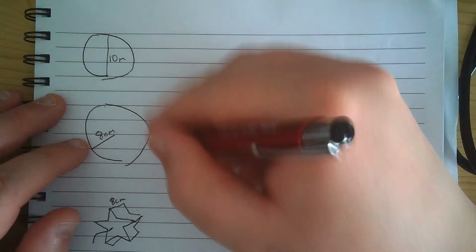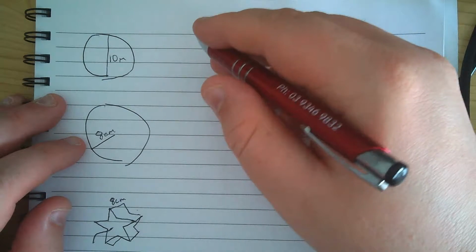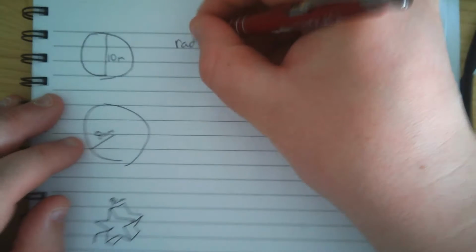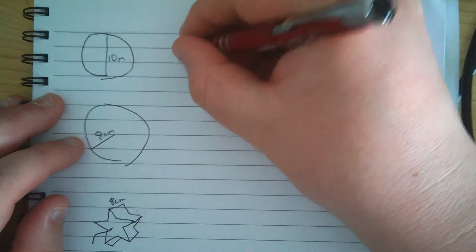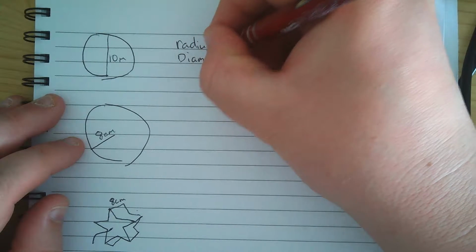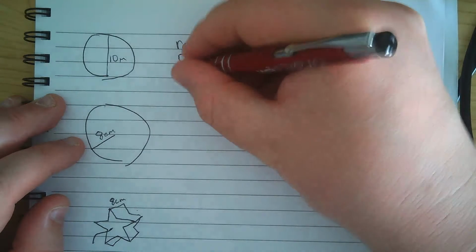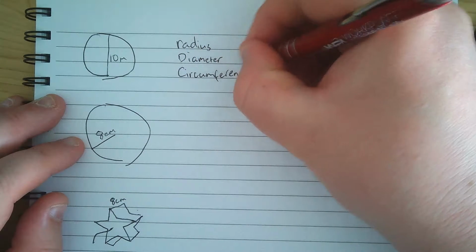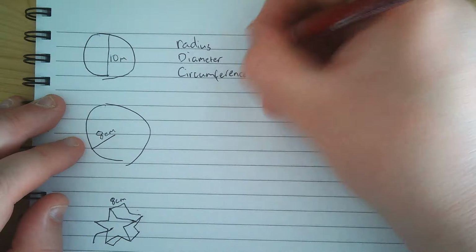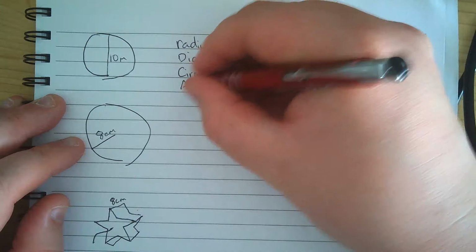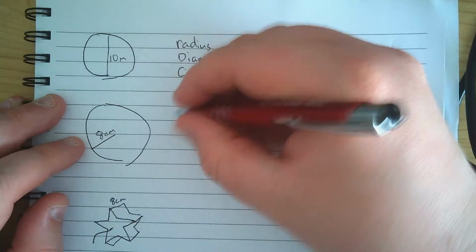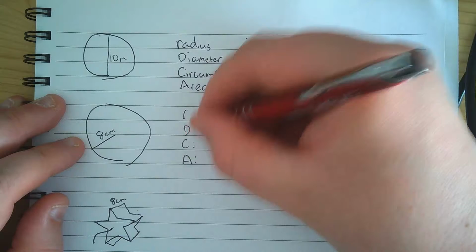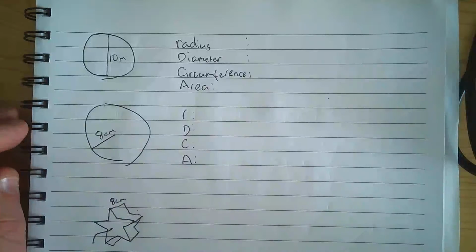But there are a couple of things to do with circles that I want to take down, and you'll find this is the same in the worksheet in the workbook. So I want radius, diameter, circumference, which is the same as perimeter, keep in mind, and area. And I'm going to do the same for both of these, but I'm just going to do the letters because I can't be bothered writing them all out. You get the idea. All right?